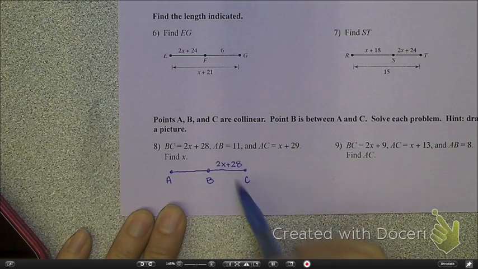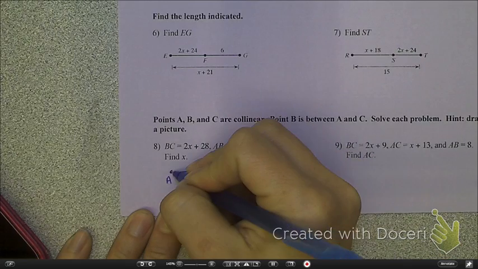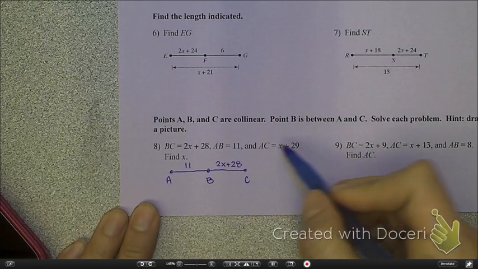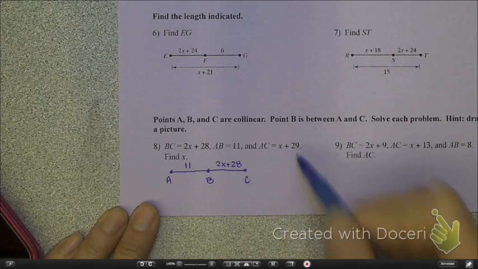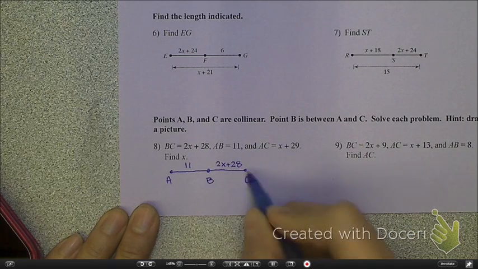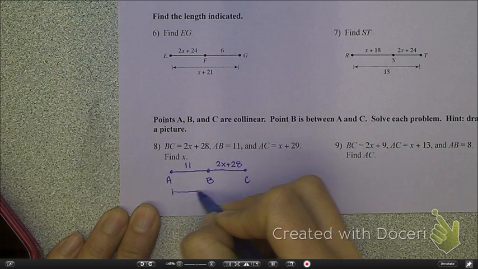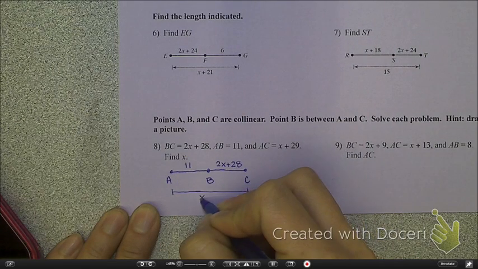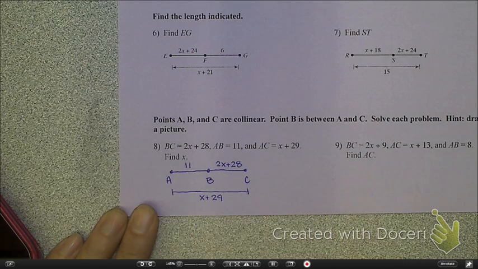Okay, then it tells me AB is 11. So I'm going to label AB, that part right there, 11. Okay, and then it tells me from A to C, that length is x plus 29. So from A to C is this whole thing. So I'm going to go all the way underneath this whole line segment and label this part x plus 29. That is the length of the whole thing.